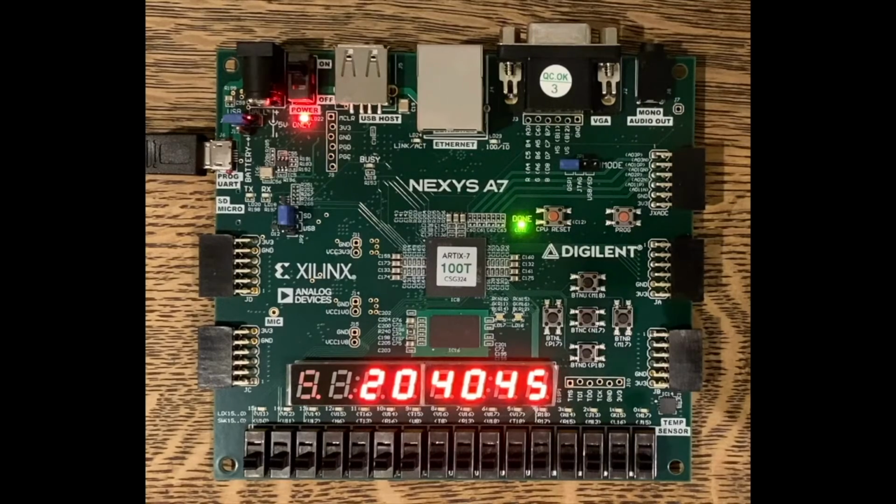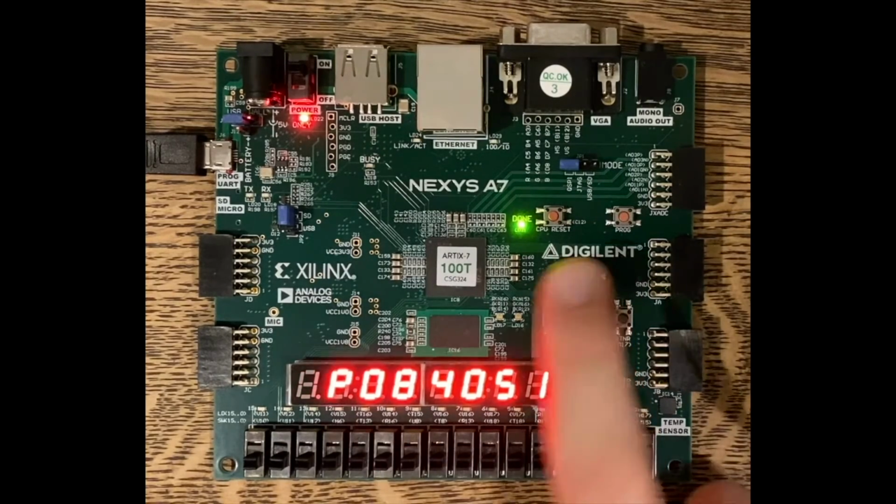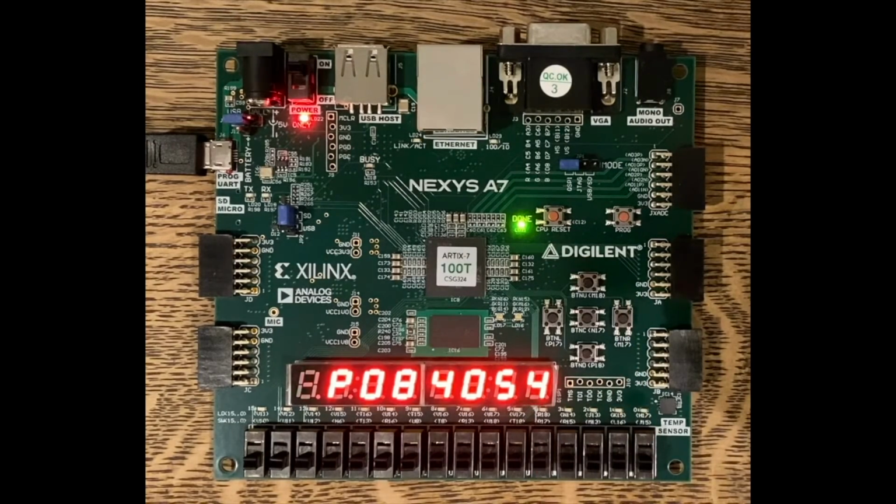All right, so here's our demo. Right now we are in 20 hours and 40 minutes. So if I switch to 12-hour time with the top button, then it goes to 8:40 p.m., which is the correct time. I can switch the mode with the middle button to set time mode.